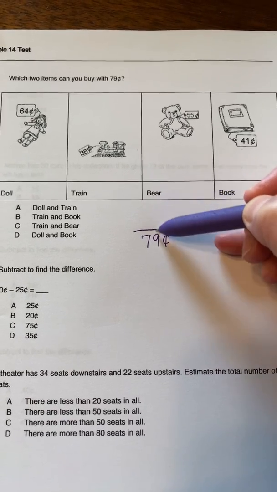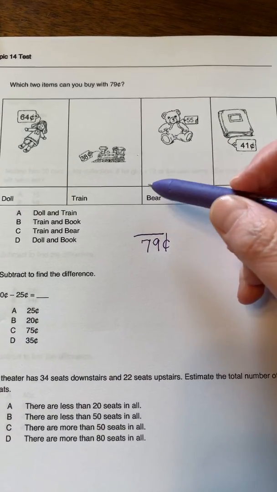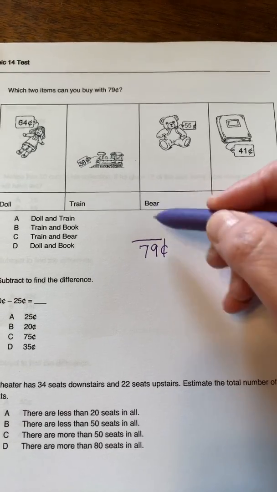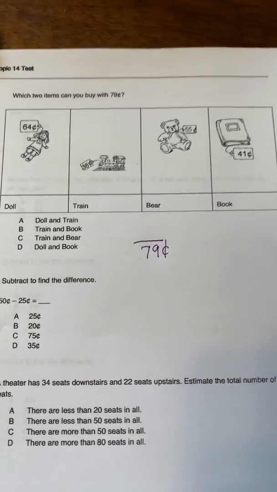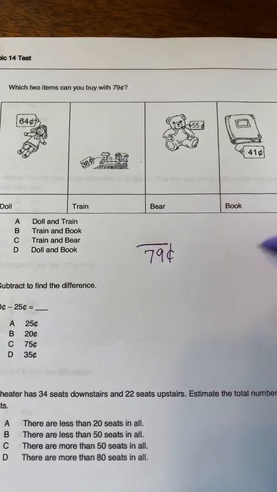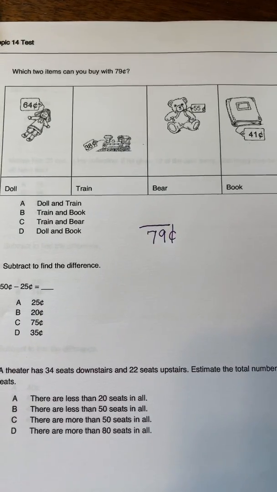So if you wanted to, you could look at the ones and find out which two items would, in the one spot, equal 9 when you added them together. Okay, and then of course, check it out. Stack and solve and make sure before you choose over here.